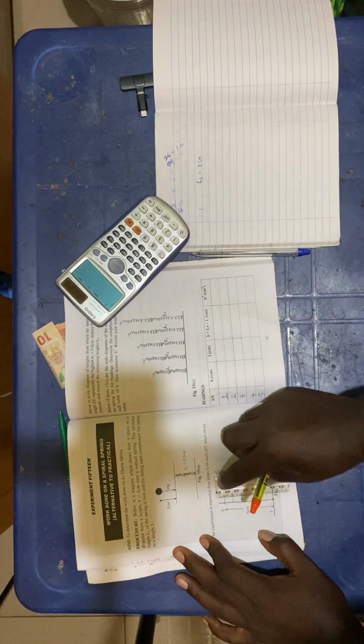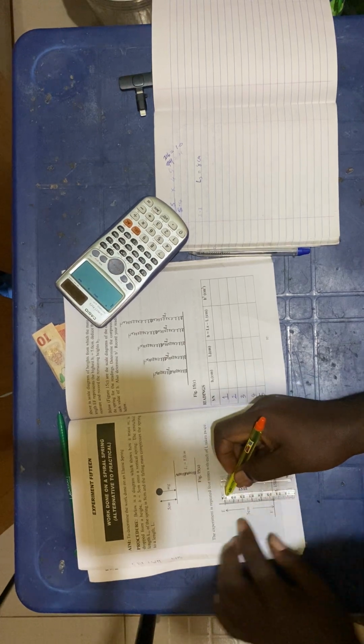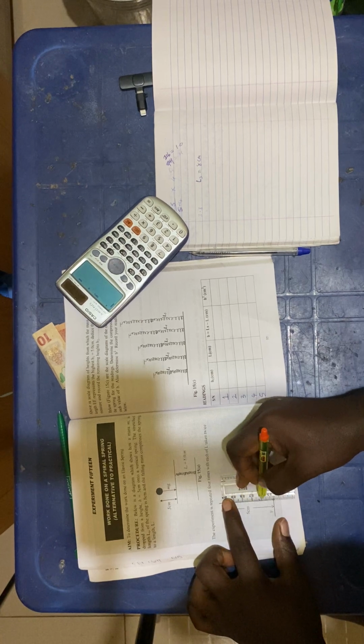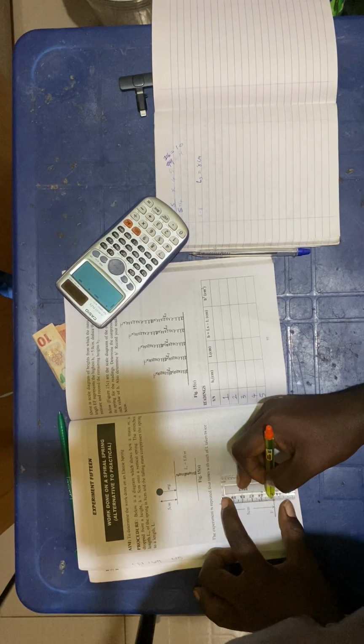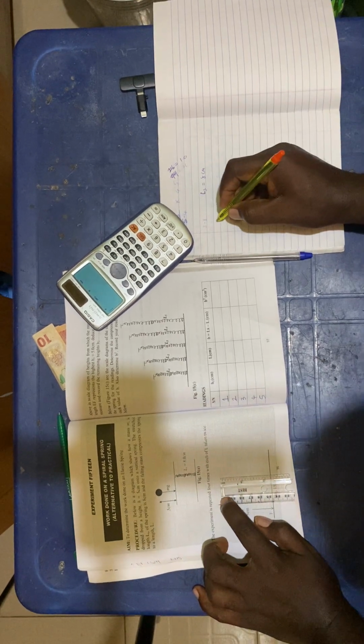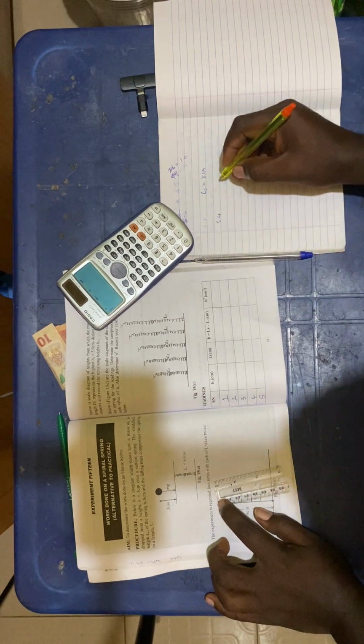So the first thing you do is to measure the normal length. They told us that here is 5 cm, but if I measure, I'm getting 5.1, 5.2, 5.3, 5.4. The actual measurement is 5.4, but they told us that the measurement is 5.